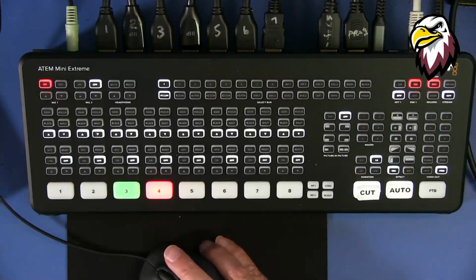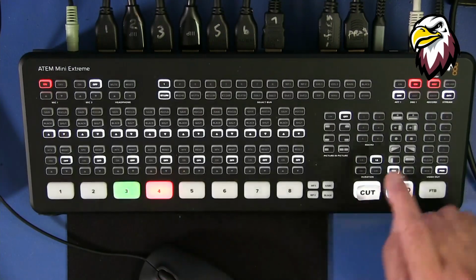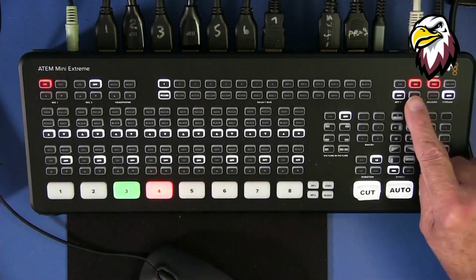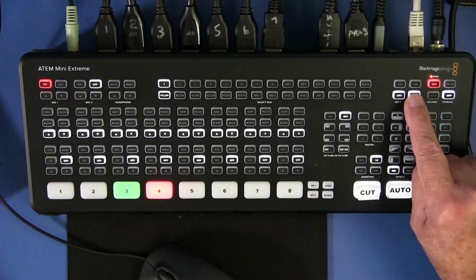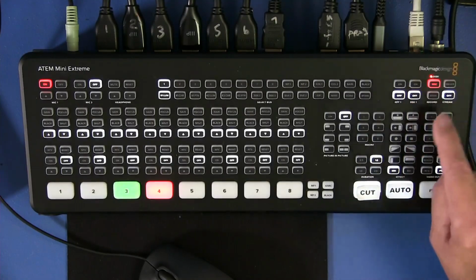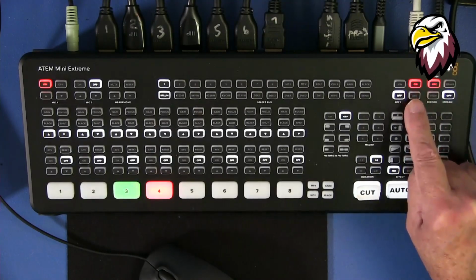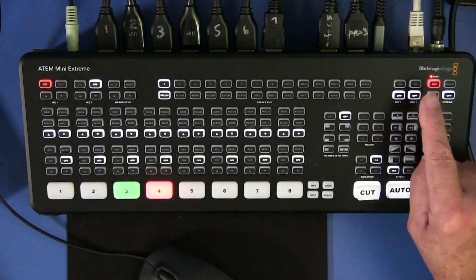So first, I am going to go to my switcher and turn off my key. Now I'm going to show you, here is where the on and off switch is. So I turn it off, and you'll see it's off. And I'm going to turn it on, and there it is. So for now, I'm going to turn it off.